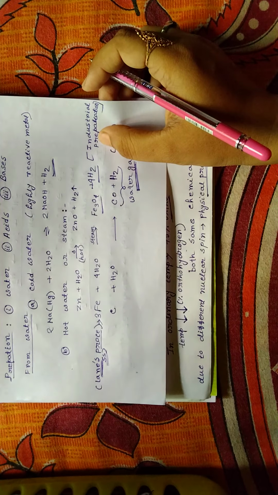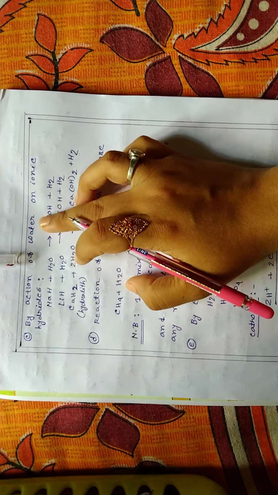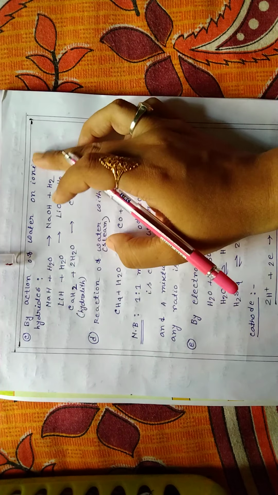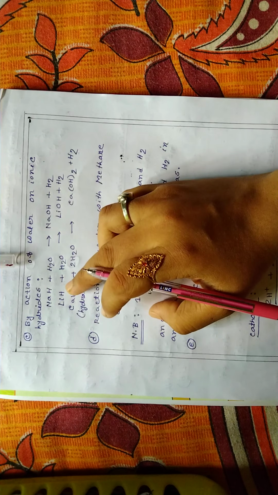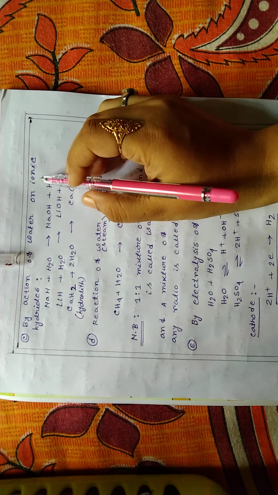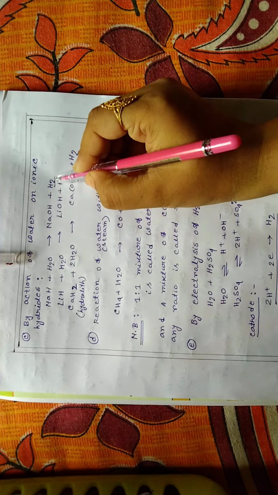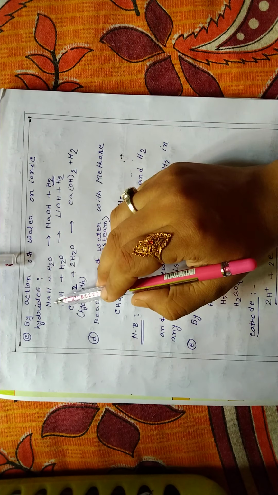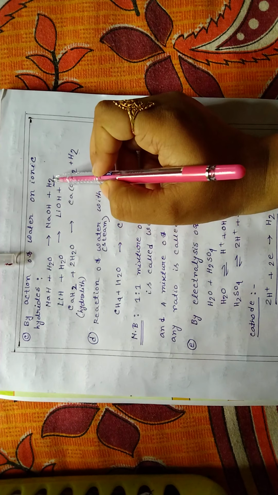Next, preparation method by action of water on ionic hydrides. Previously you saw that sodium hydride, lithium hydride, potassium hydride are all ionic hydrides. These ionic hydrides react with water and form dihydrogen. Like that, sodium hydride reacts with water to form sodium hydroxide and hydrogen.